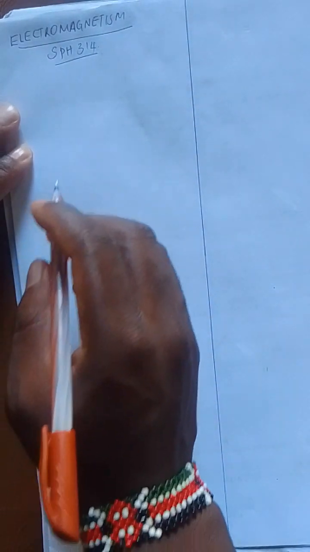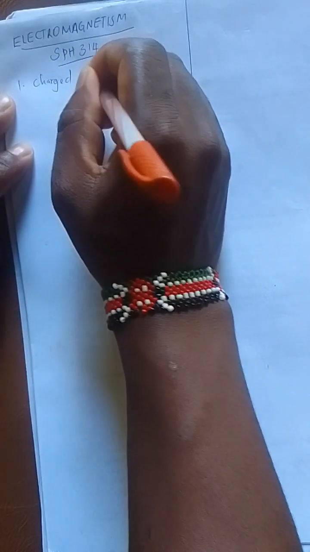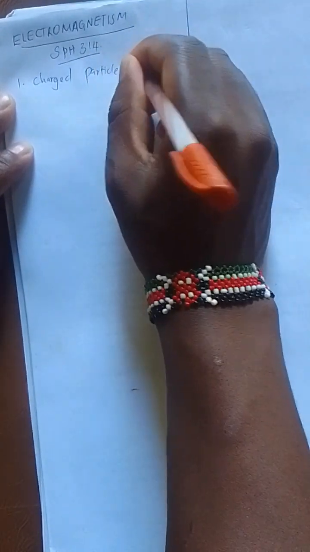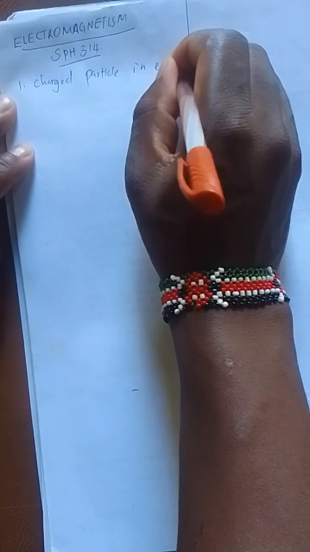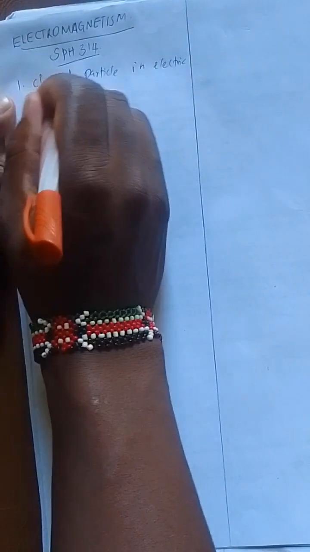I'm Nafta. In today's lecture we're going to talk about electromagnetism, and in the previous lectures we've been saying there's a correlation between electricity and magnetism, like the two cannot be separated and that they have a very significant relationship in physics. Now, the first subtopic we're going to talk about is a charged particle in an electric field. That is the first subtopic we are going to talk about.